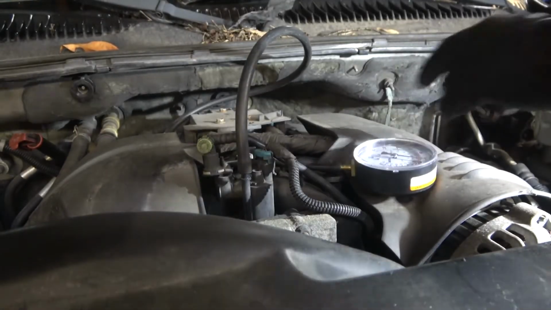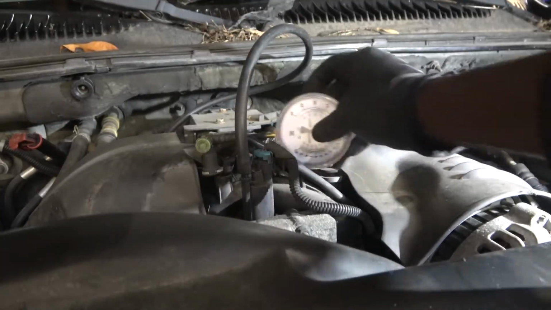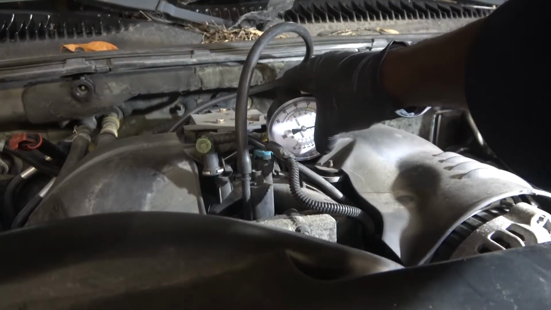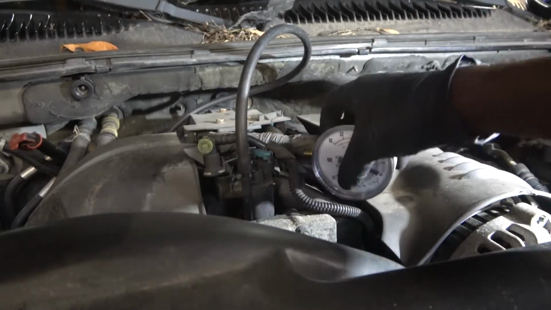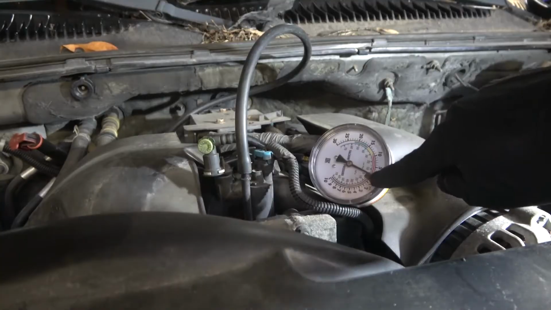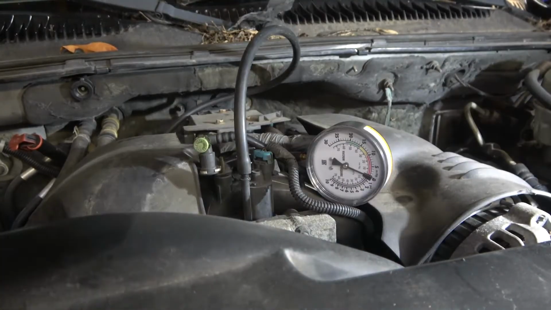So now I'm gonna grab my scan tool so we can turn on the purge valve. I'm gonna turn on the purge valve with my scan tool. Watch the gauge. Let's see if this gauge is gonna move. As you can see, the gauge went up.